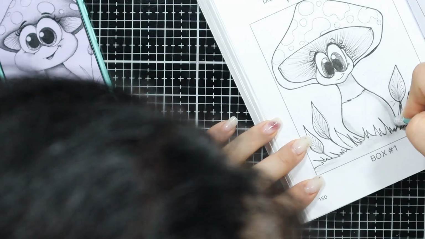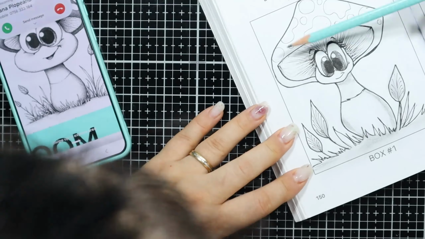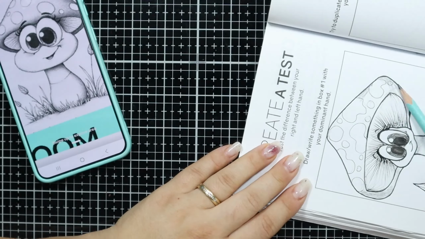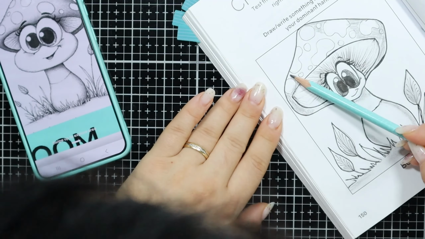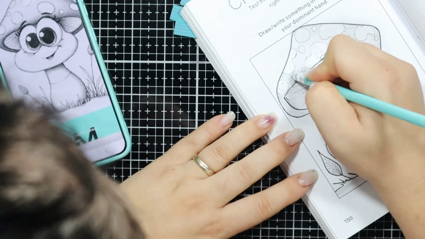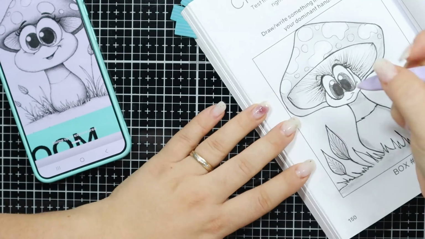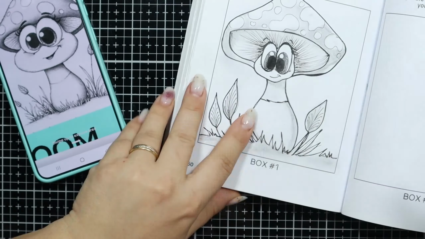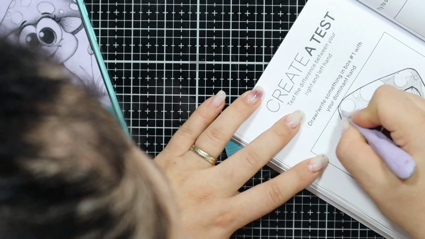Honestly, this part feels completely normal. I don't really have to think about how I'm holding the pencil or where my hand needs to go. The lines just happen. That's the thing about doing something for years and years. You don't think about every little movement anymore. Your hand just knows. So I am taking my time with this first mushroom.